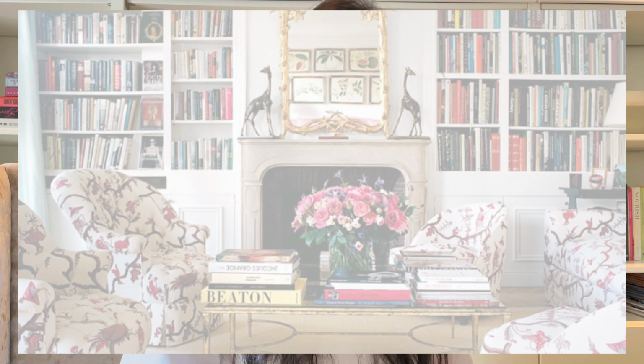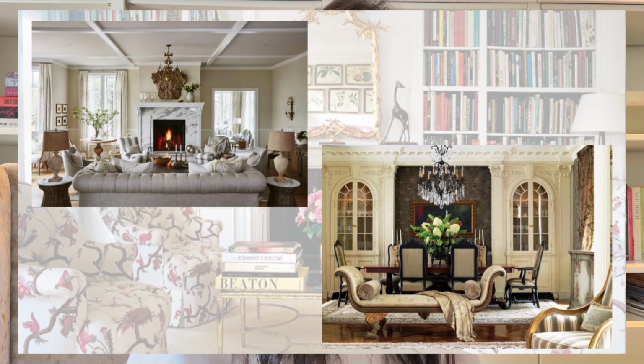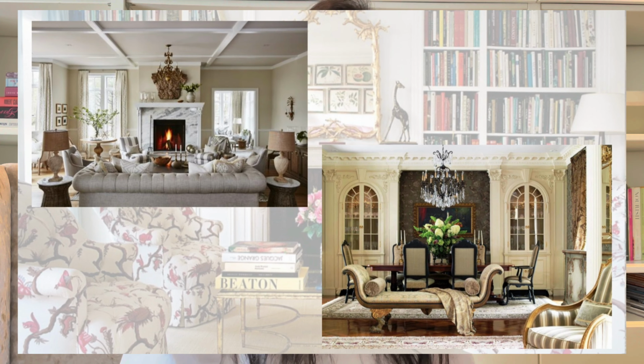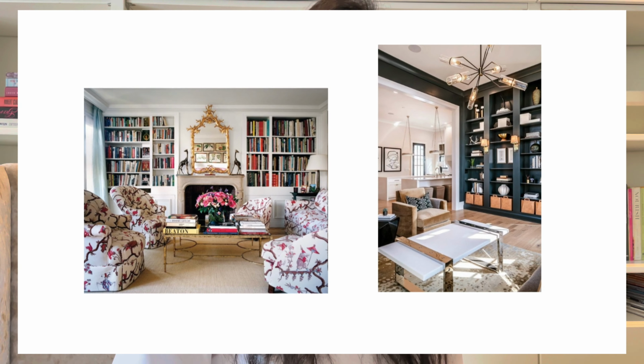The color palette is neutral. The woods on the floor and the furniture are generally darker. The window treatments are a little more elaborate. You see wainscoting on the walls. You'll see a lot of paneling on the walls. You'll see wallpaper like damasks, but in a subtle print all over.